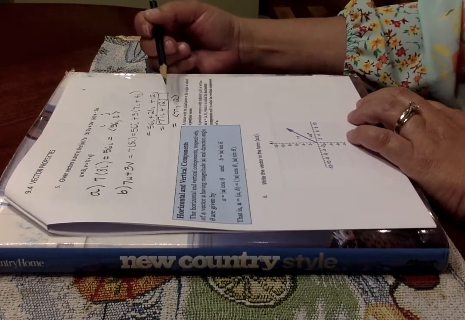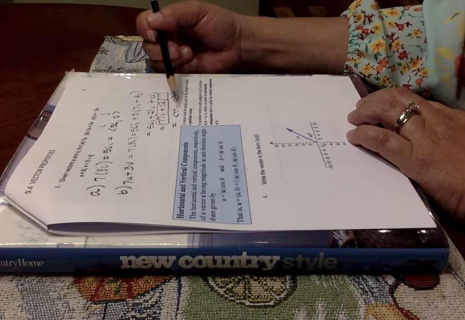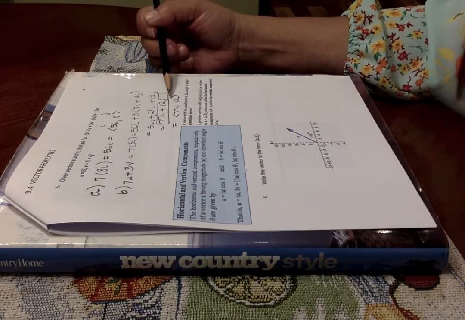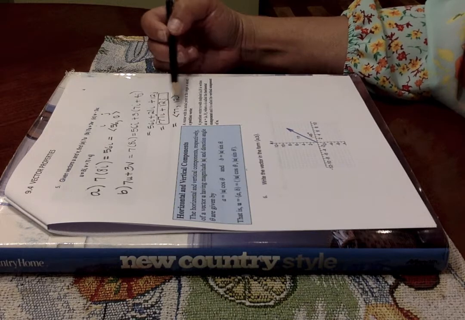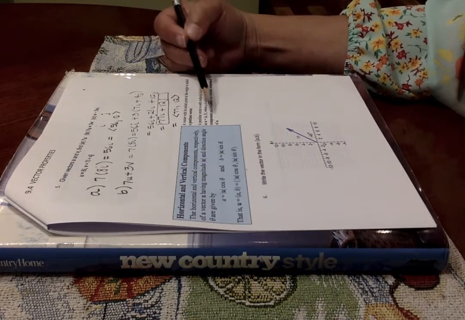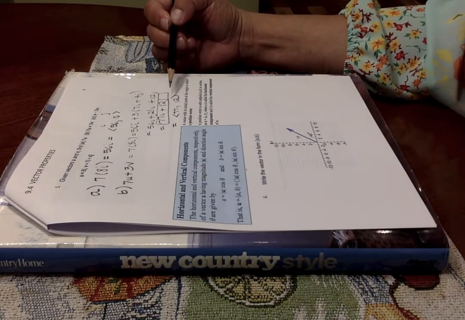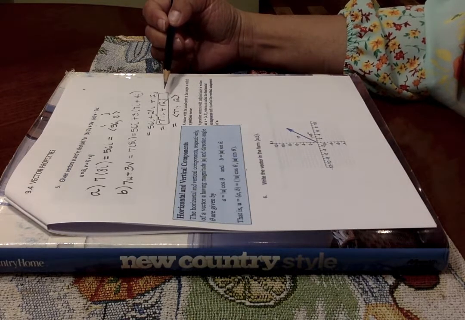What you can think of is almost like you're plotting a point. Like this is the X and the Y coordinates. Just that when you're talking vectors or complex numbers, they often call this the A term and this the B term. It's really just the X and the Y.